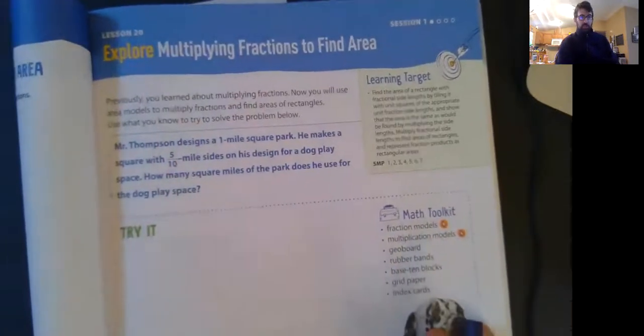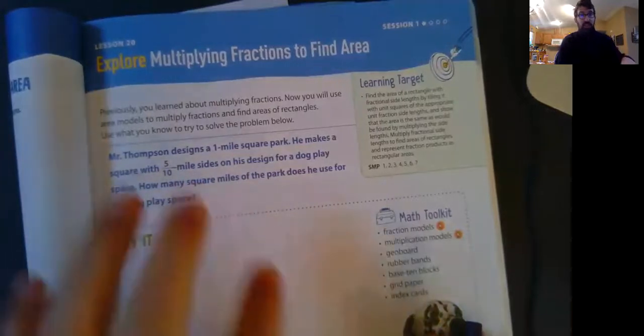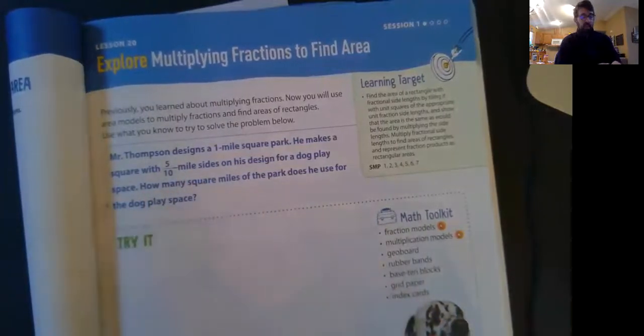So let's look at this problem here. Let's make sense of it. Then you should pause this and give it a shot and try to solve it. And what you don't figure out, then come back and obviously check your work and then make adjustments to it.